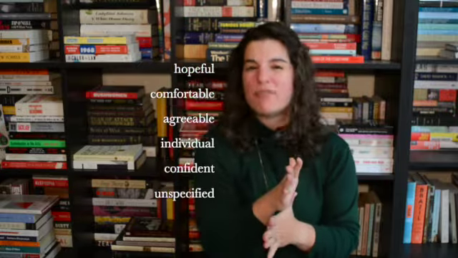Yeah, and so I think there are just some really great words, speaking of key words, that we can pick out to describe him. Hopeful, comfortable, agreeable, individual, confident, unspecified. These are all really good words to describe Fred. He doesn't actually have the money, but he's hopeful that he will, just through some alchemical mixing of luck and providence and personal virtue or presence. And obviously this is only a mindset you could have if you were very used to existing in a position of privilege, right? We're not coming out and saying that, but I think it's implied.